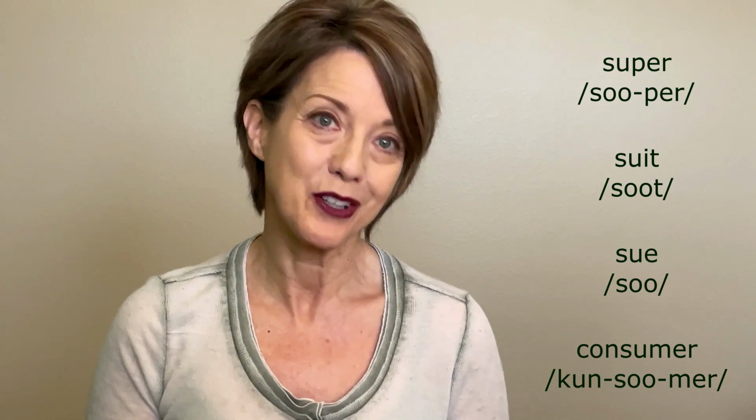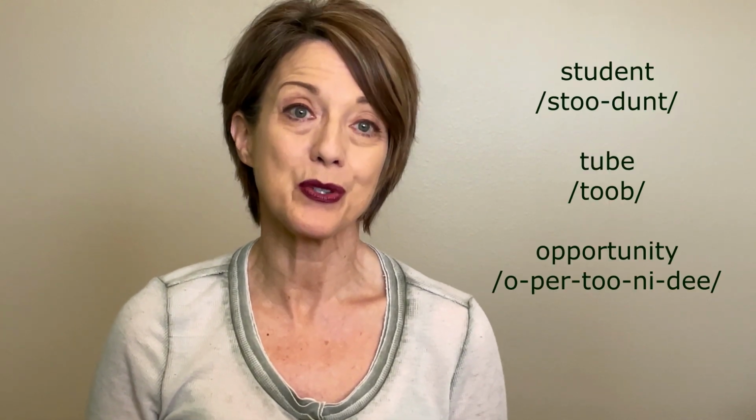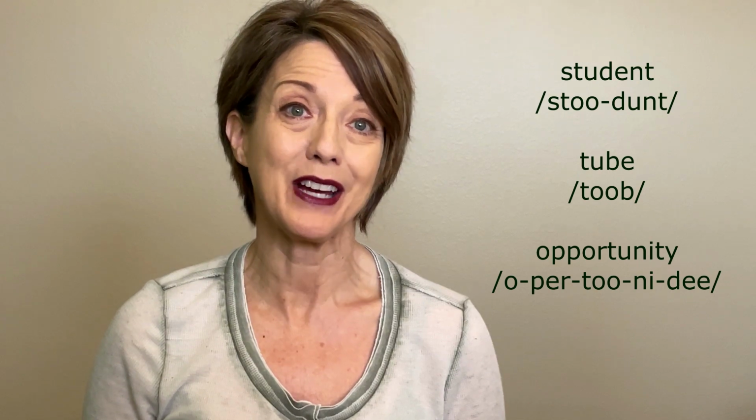Then we have the S plus long oo combination, which is found in words like super, suit, sue, and consumer. And finally, there's the T plus long oo combination, which we hear in words like student, tube, and opportunity.